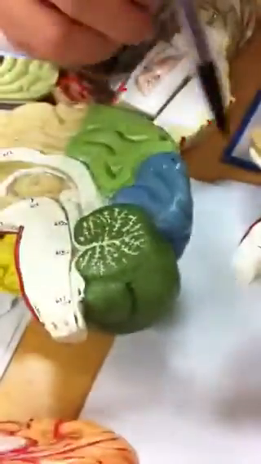Let me get as many cerebellums for you guys. The cerebellum is this thing right here. It's underneath the occipital lobe and the temporal lobe. So you could see it on this side too, okay? And then on this side, it's that.